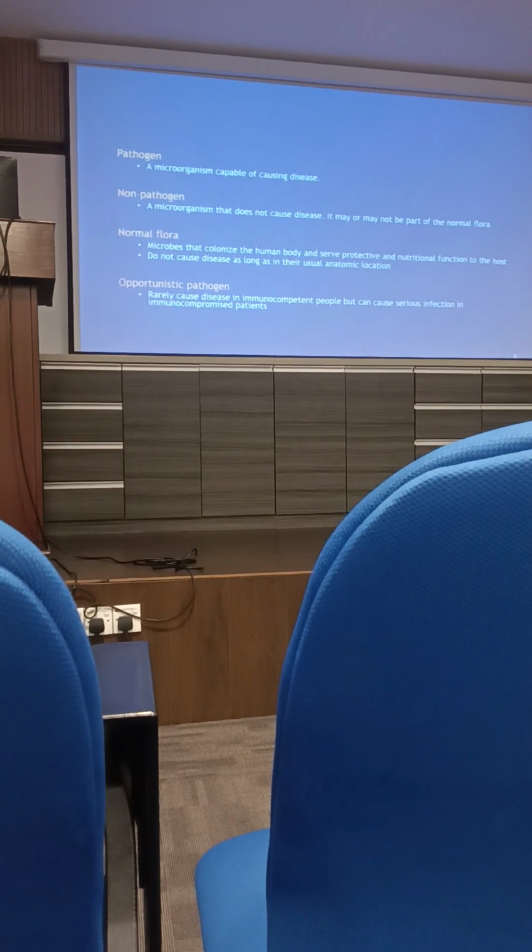Firstly, what's a pathogen? A microorganism that is capable of causing disease. A non-pathogen does not cause disease, and sometimes it's a normal flora, but not always. Some normal flora, as I said, can cause infection if they breach the barrier. Sometimes during surgery, a bacteria from the intestine can infect the bone and so on. Normal flora are microbes that colonize the human body and serve protective and nutritional function to the host. Besides not causing infection, they can also have protective effects for the host, as long as they are in their correct anatomic location.